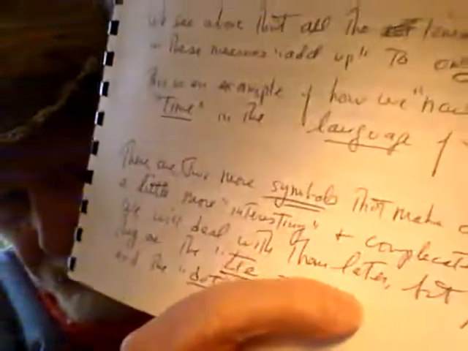Now, if we look at the bottom, these are two more symbols, which are more interesting but more complicated. So we'll deal with those later. But one is a tie. You see right here, see that right there? That is a tie. Okay? And that's one. And then the other is a dot. Now, what the tie and the dot do, I will talk about later, but they make something out of this in addition to what we've talked about already.